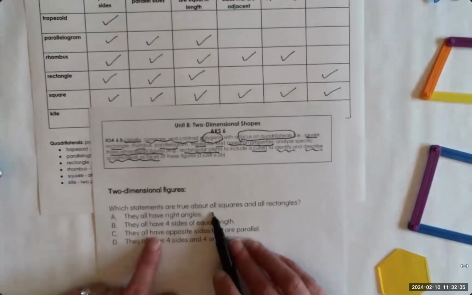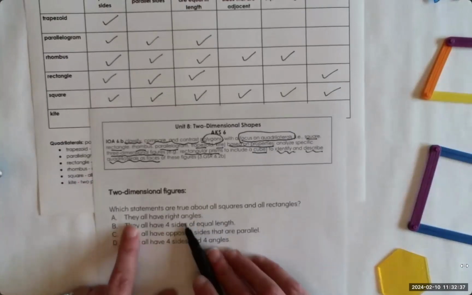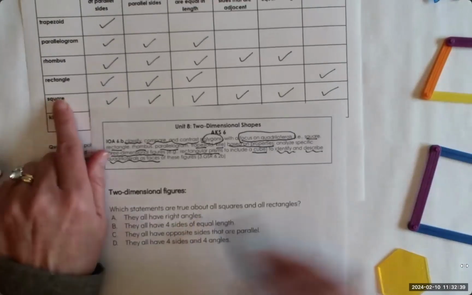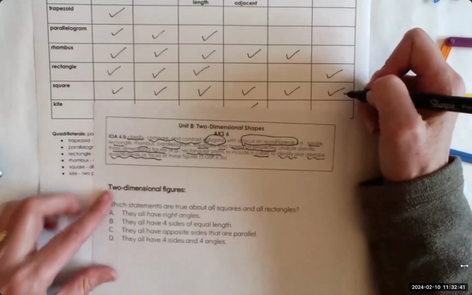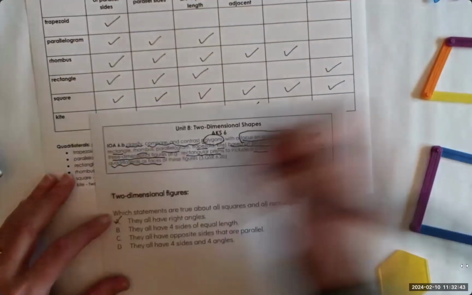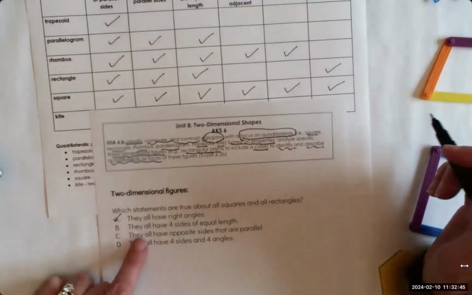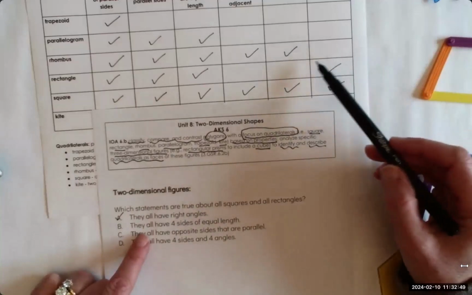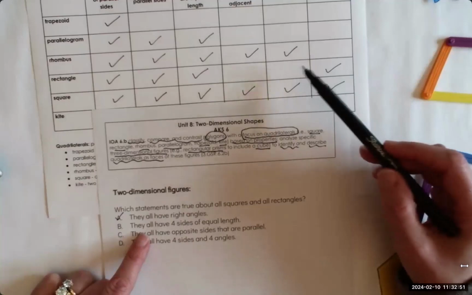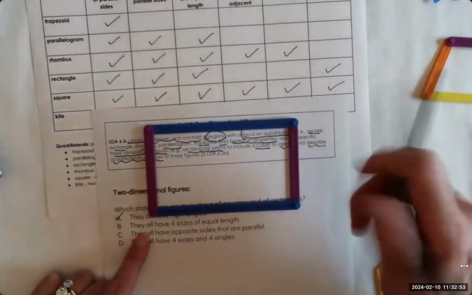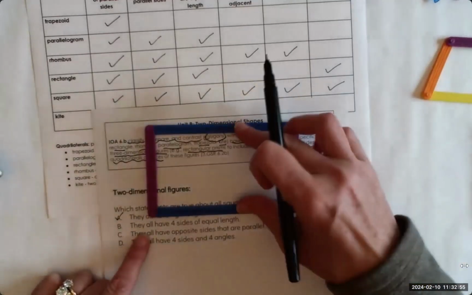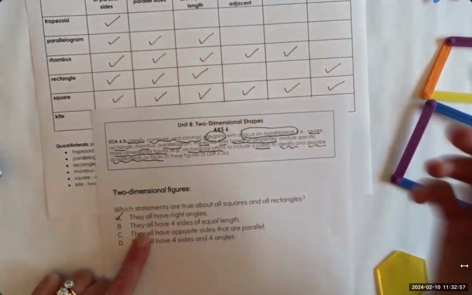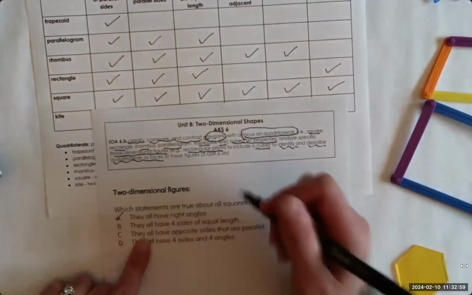So thinking about our squares and our rectangles, what is true about all of them? They all have right angles. Well, yep, on squares and rectangles, they do have all right angles. That's definitely true. They all have four sides of equal lengths. Well, we know that is not true, because if we go back to our rectangle, we can clearly see only two opposite sides are equal.